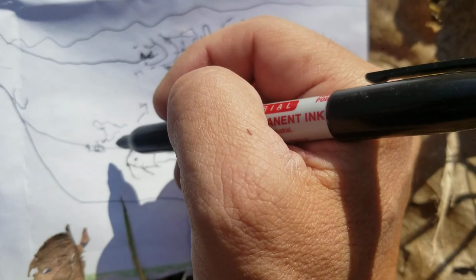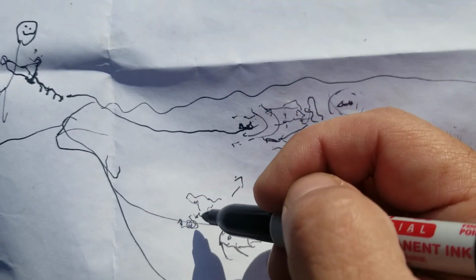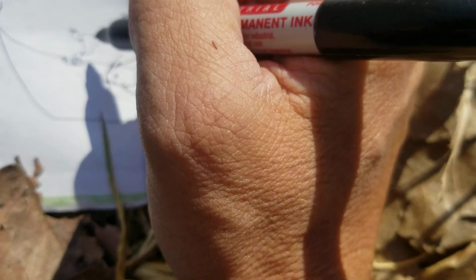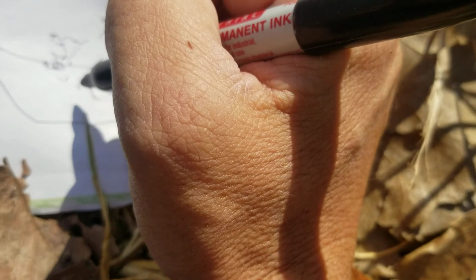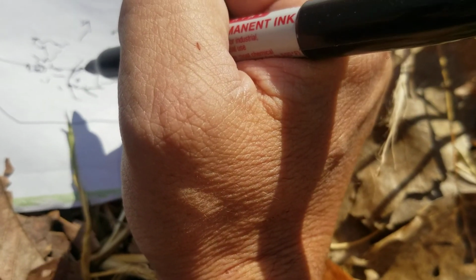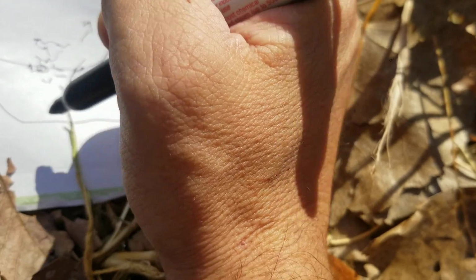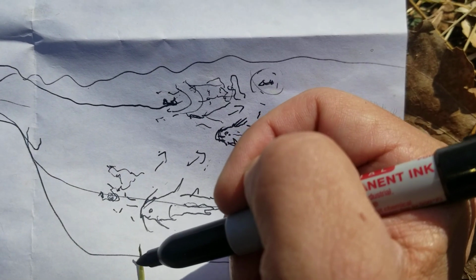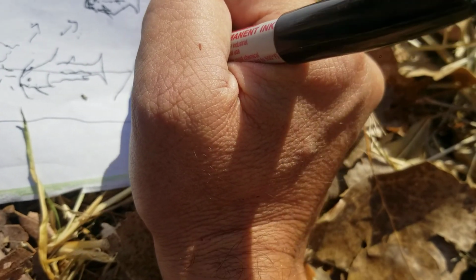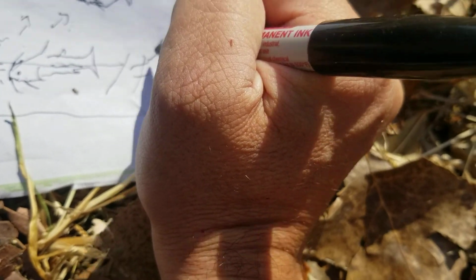But a flathead, now flathead, they prefer, like, we'll pretend that this is a live bait fish and it's making its vibrations, and the catfish sees it, the flathead, and then goes and eats it, hopefully. But most of the time they're going to be around some structure.